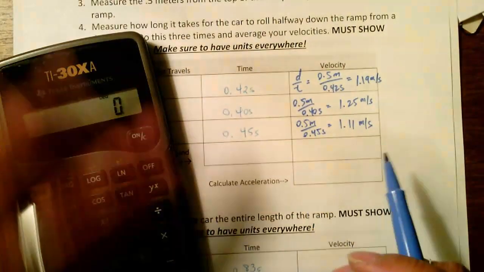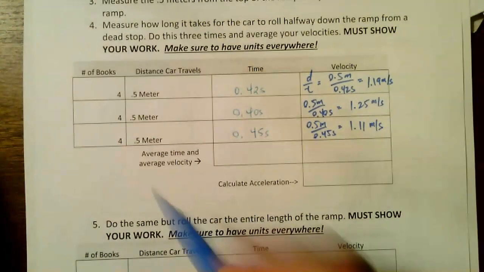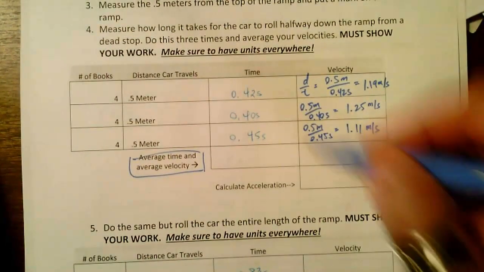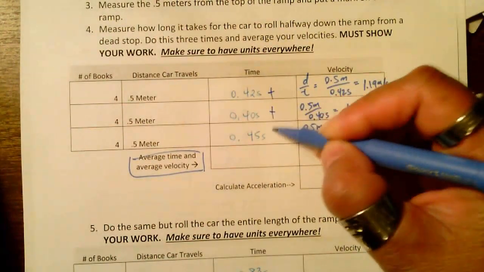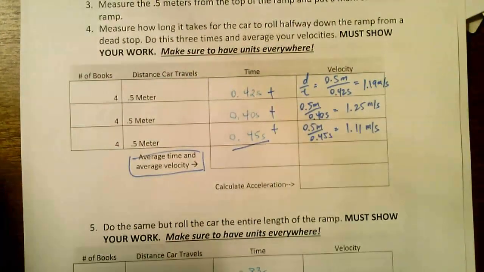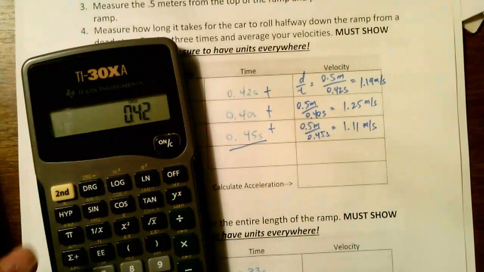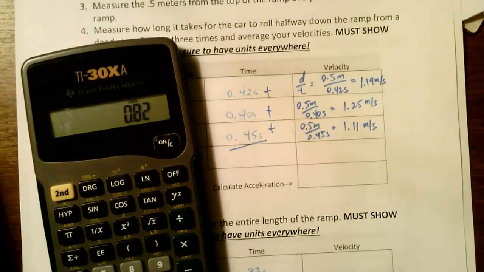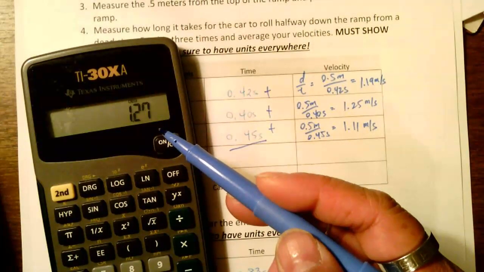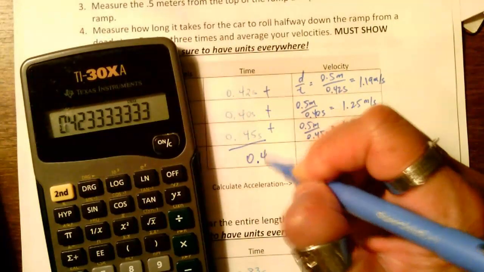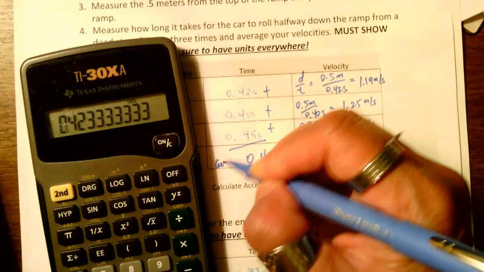Now it says average time and velocity. So remember, how do I calculate averages? To calculate averages, I'm going to add it all up: 0.42 plus 0.4 plus 0.45. Then I divide by 3 because I have 3 trials. So 0.42 seconds is my average.